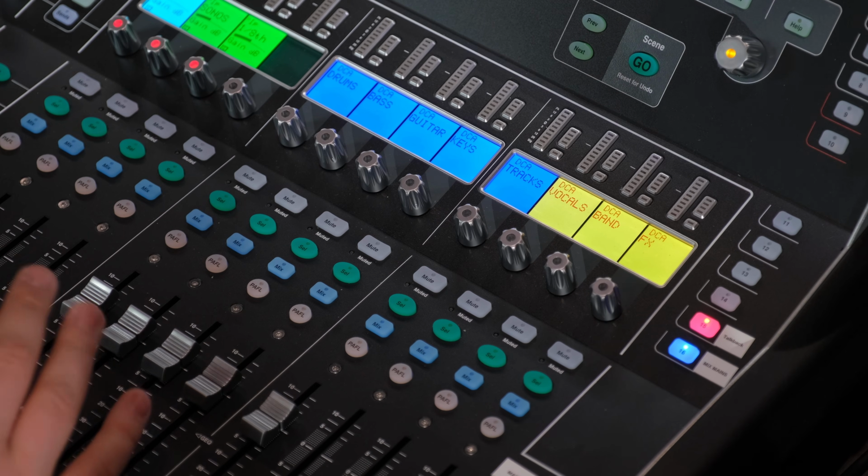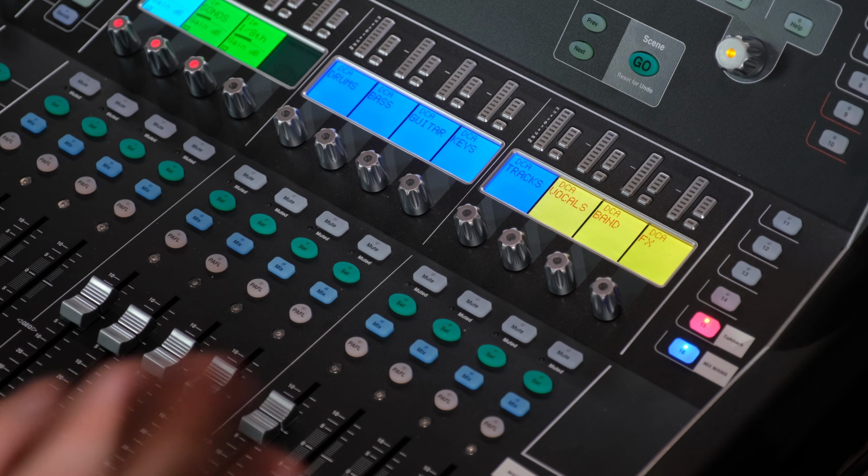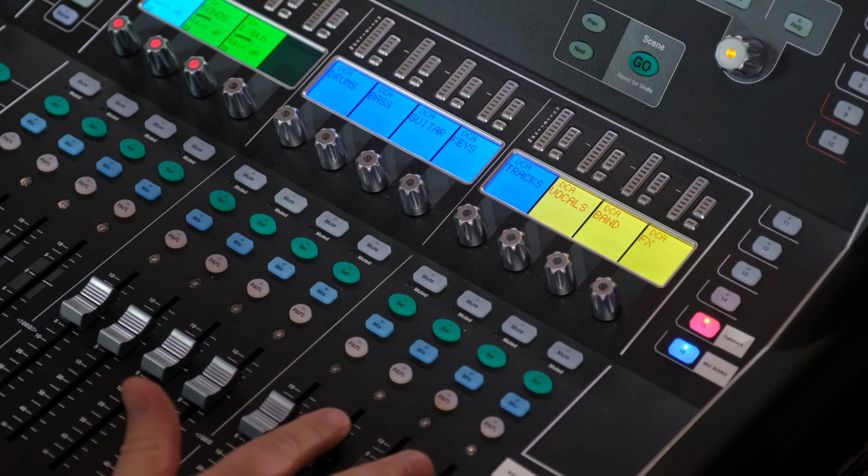I want to go over the DCAs real quick. We have all of our band sections, drums, bass, guitars, keys, tracks, and then we have a vocals group.